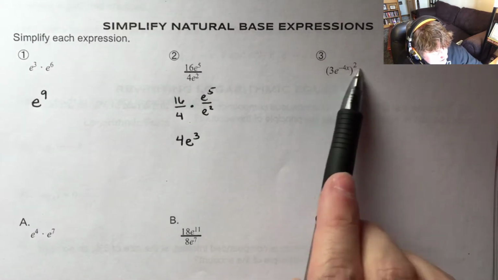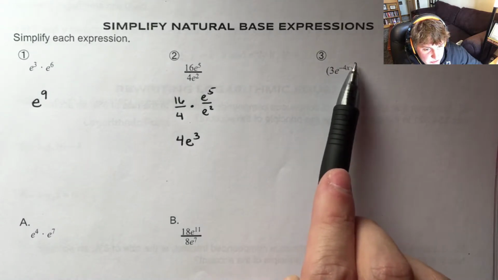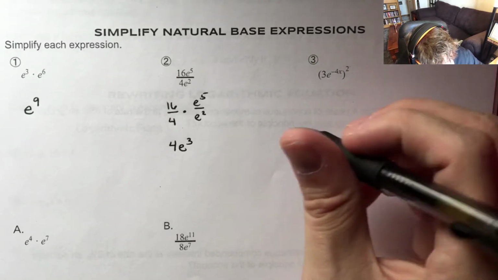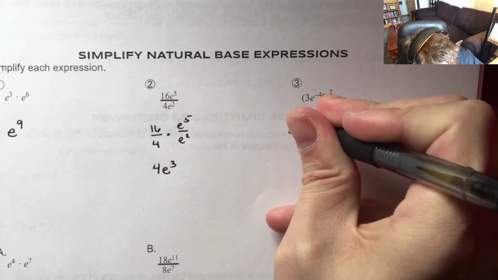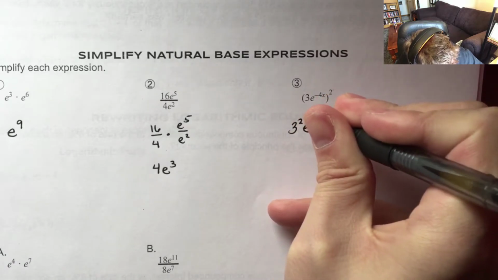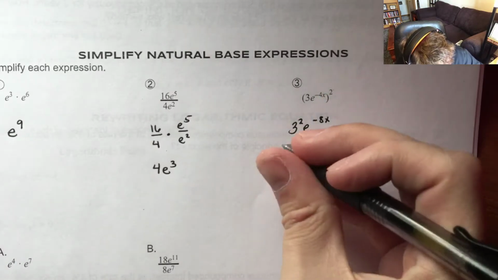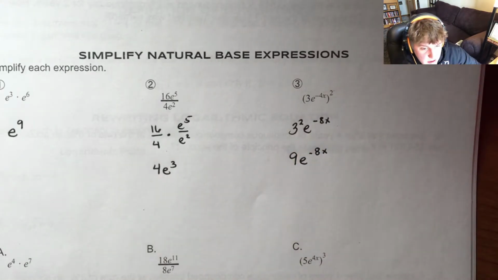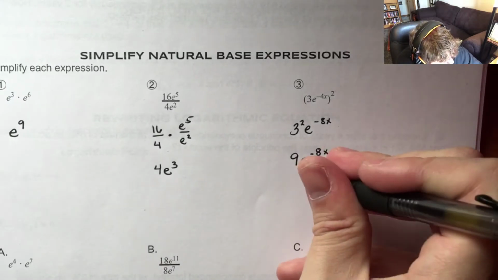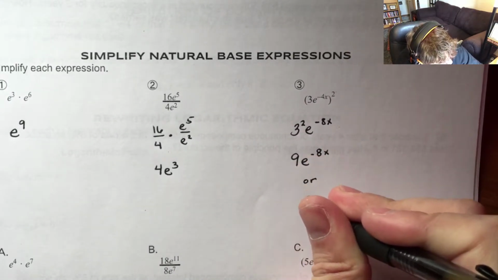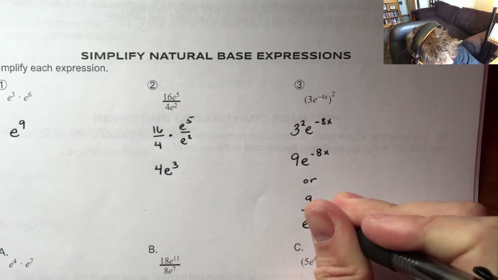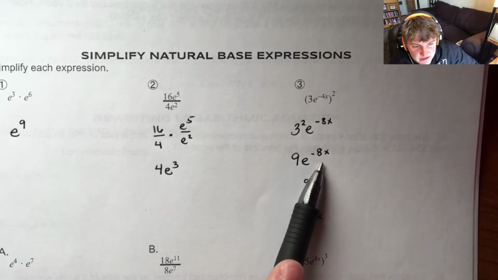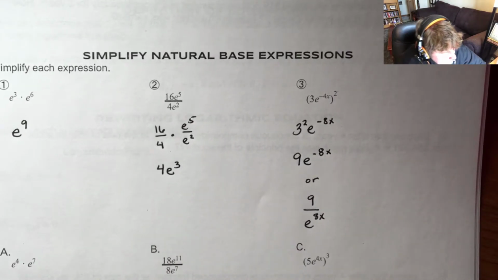More exponent rules, right? If I have a power to a power, you're going to multiply these exponents. So in a situation here, we get 3 to the second times negative 8x. 3 to the second is 9. And I know we've talked in previous problems about always putting your negative exponents into positive ones. With e, it ends up being relatively acceptable to have negative exponents, so I would accept either of these.